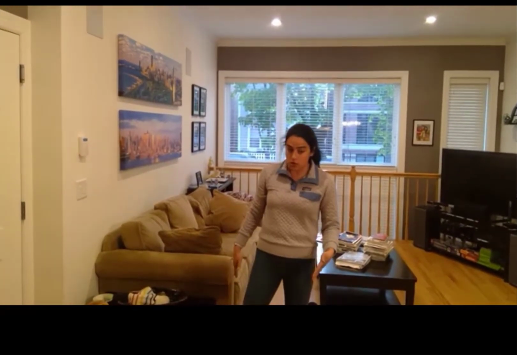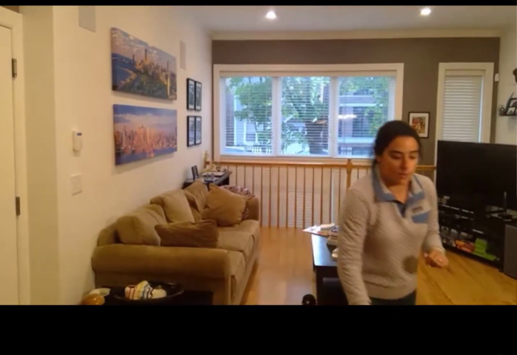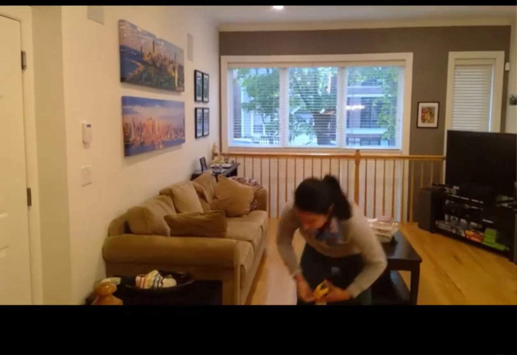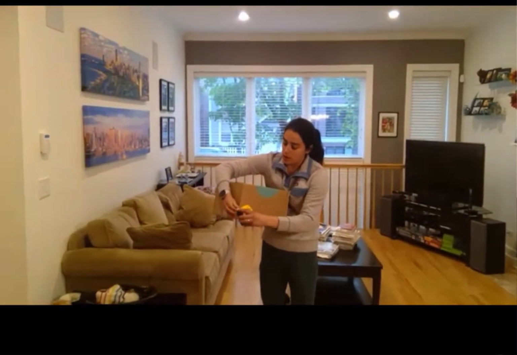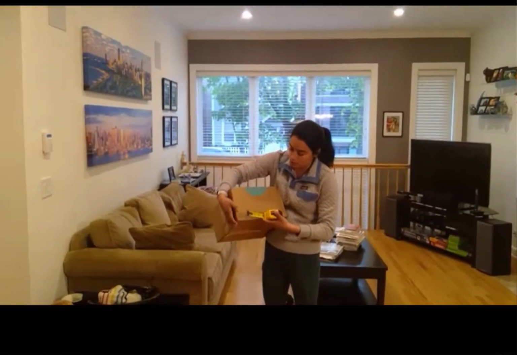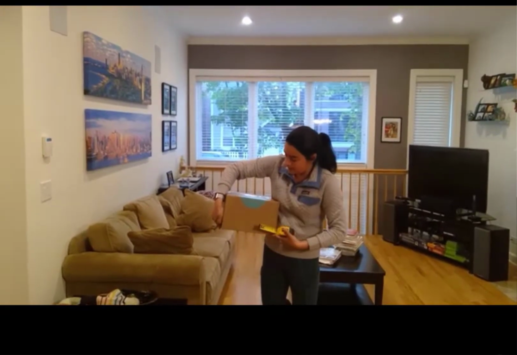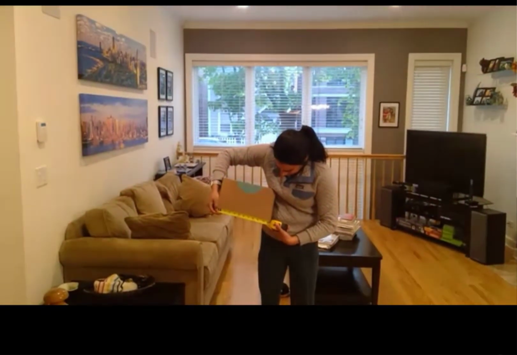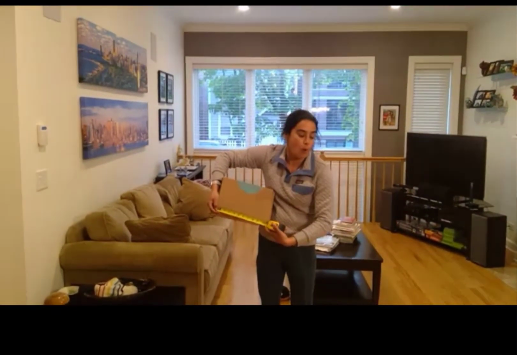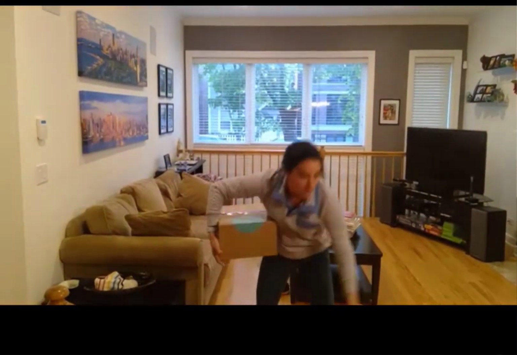So, as we know, to calculate the volume of a box, you do the length times the width times the height. So we're going to measure the length, width, and height of each of these boxes. Now, I don't want any fractional amounts, so I'm going to round to the nearest whole number. So imagine this is the length of my box. It's roughly 12 inches or 1 foot long.